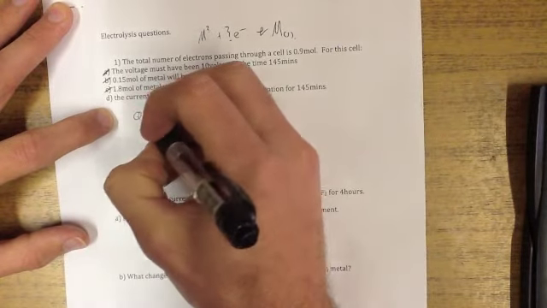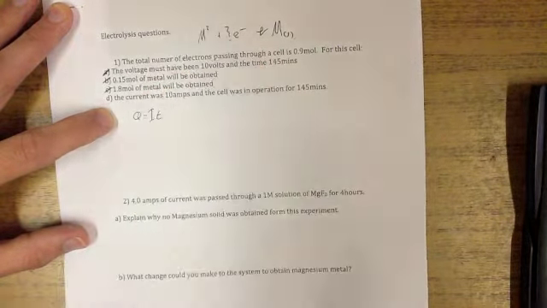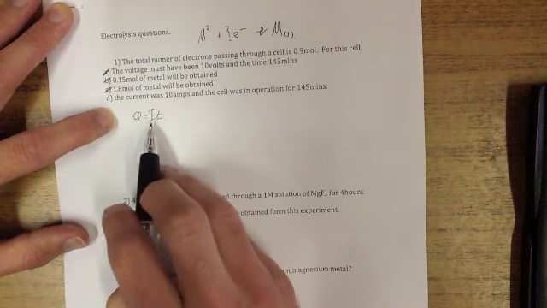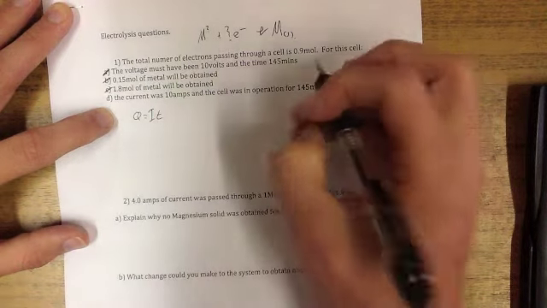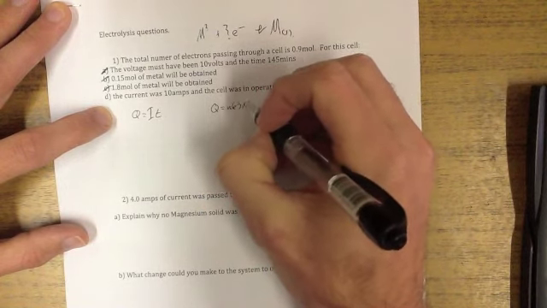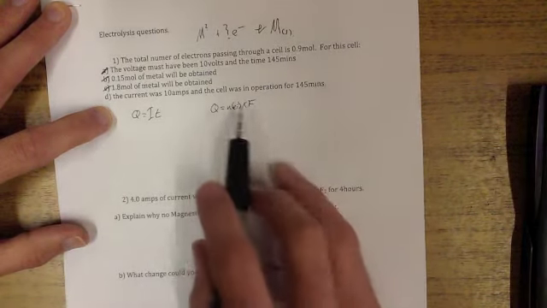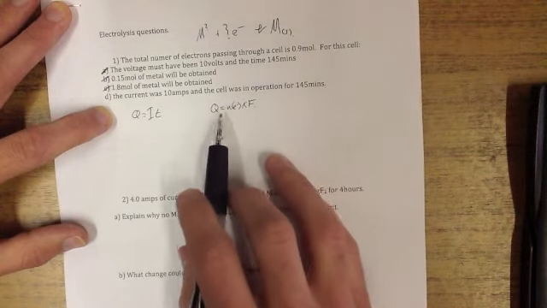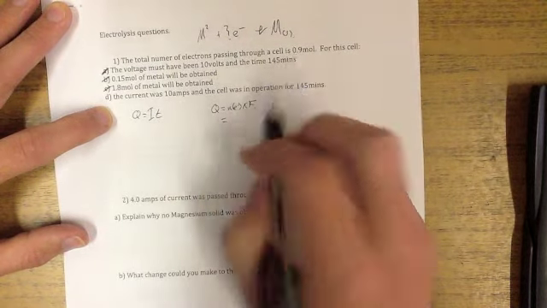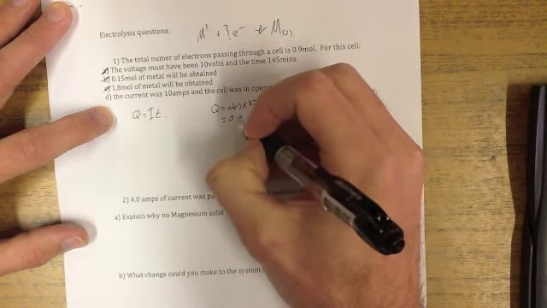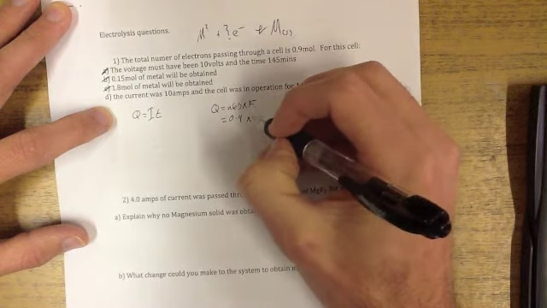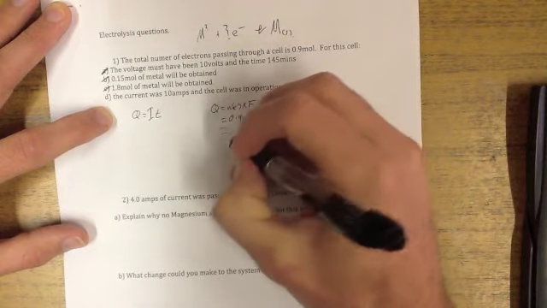So I've got Q equals IT. That's my first equation. It's Faraday's first law to understand that the charge is related to amps and time. To get my charge, I need to find out the number of moles of electrons multiplied by Faraday's constant. This is Faraday's second law, where the number of electrons is proportional to the charge. So my number of moles of electrons is 0.9. My charge is going to be, for my F, 96,500 because that's Faraday's constant.